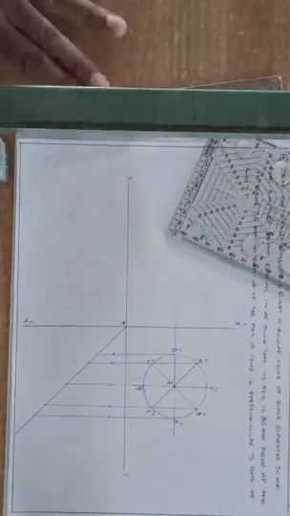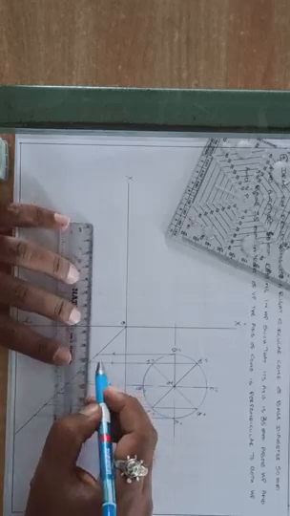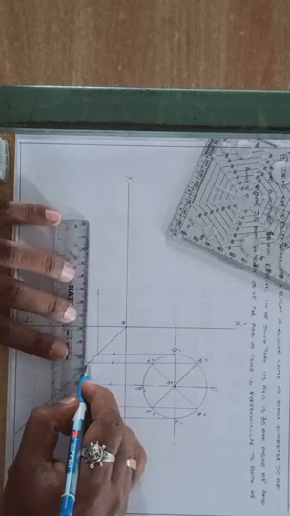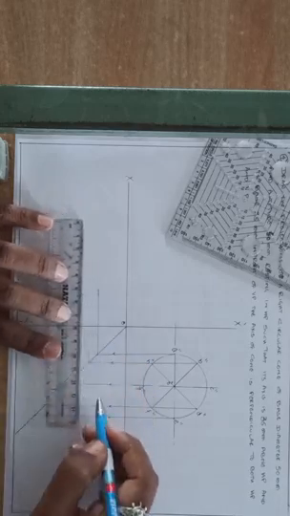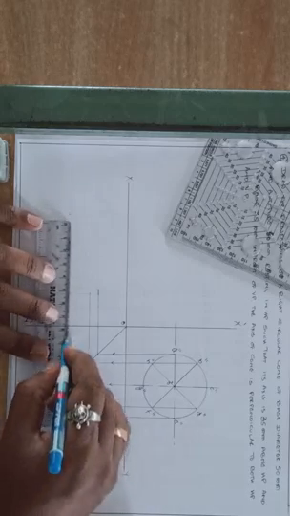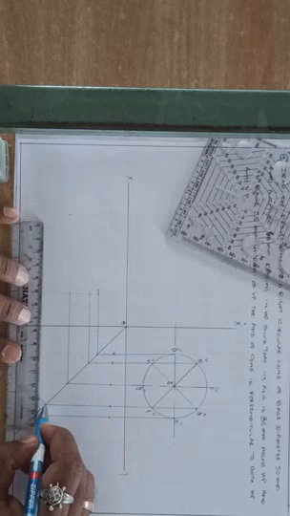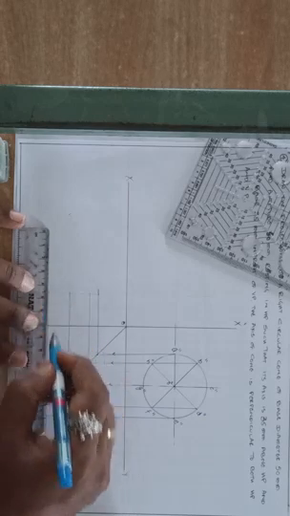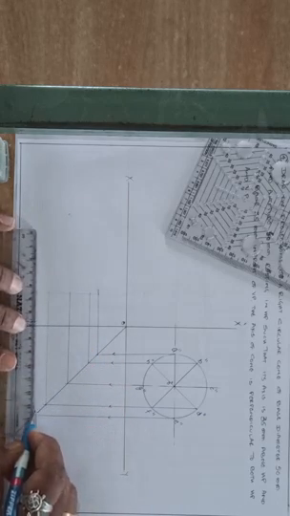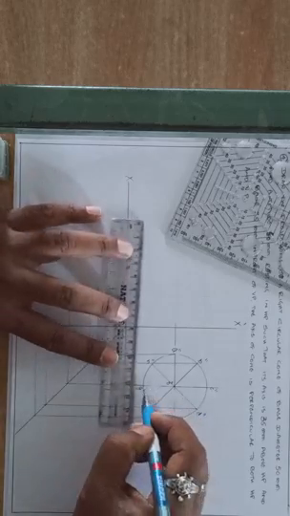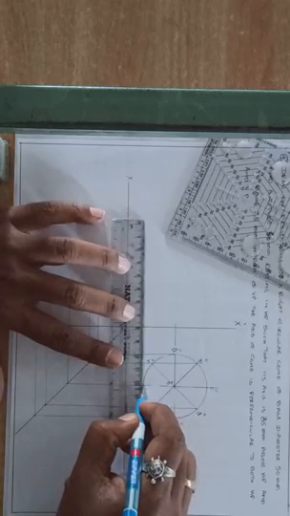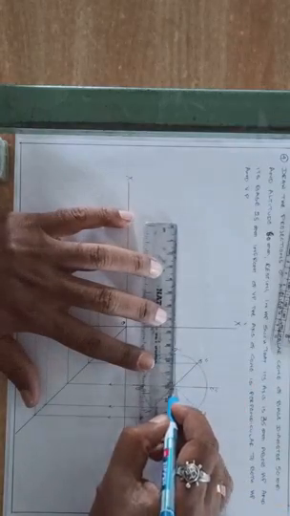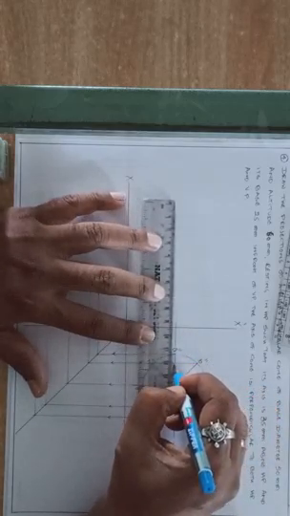Now again horizontal projectors, only up to some length. Don't draw the full lines. Very thin lines. Similarly, to obtain the front view, also horizontal projectors, which is itself the axis line.